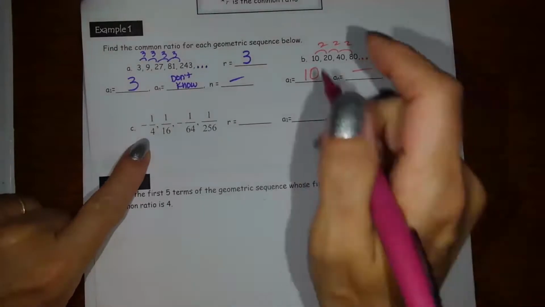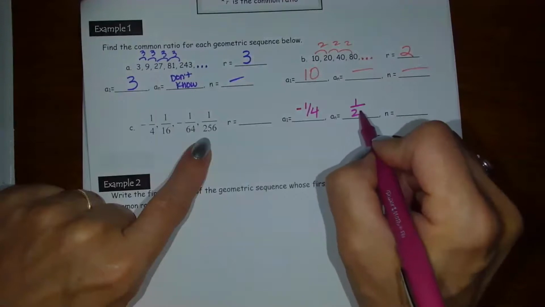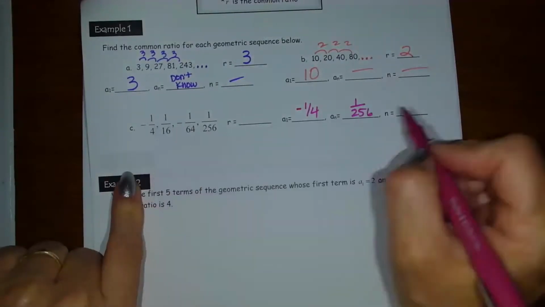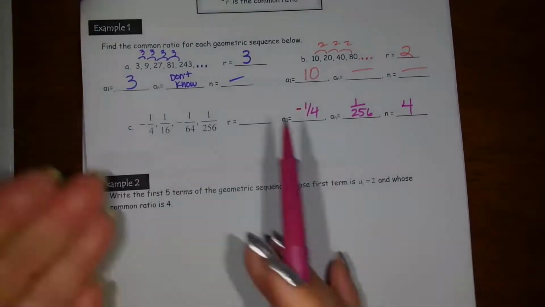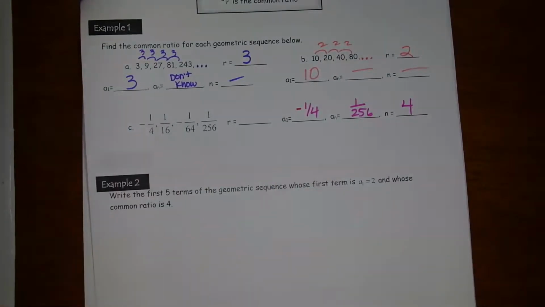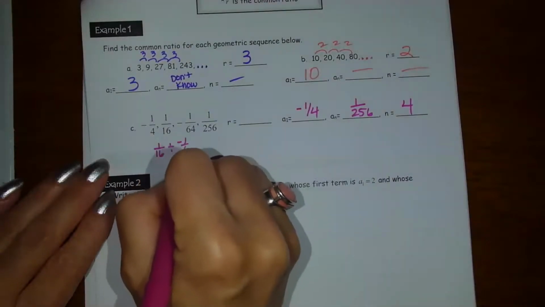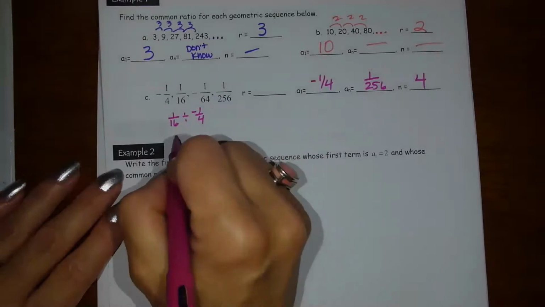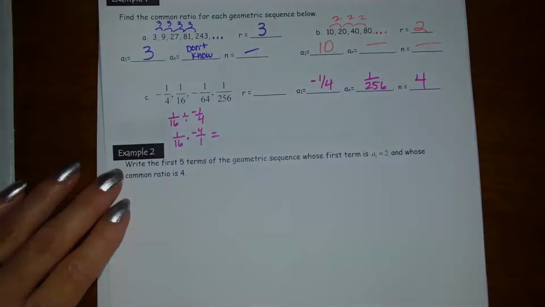Well, let's see. I can do A1. I could do AN. There's no dots this time, and there's 4 of them. How do I find R when I have fractions? All you have to do to check for R is take any number and divide by the number before it, because you want to know what multiplied, and what do you do to figure out multiply? You divide. So take 1/16 divided by -1/4. How do we divide fractions? That's 1/16 times -4/1, right? So what is that?